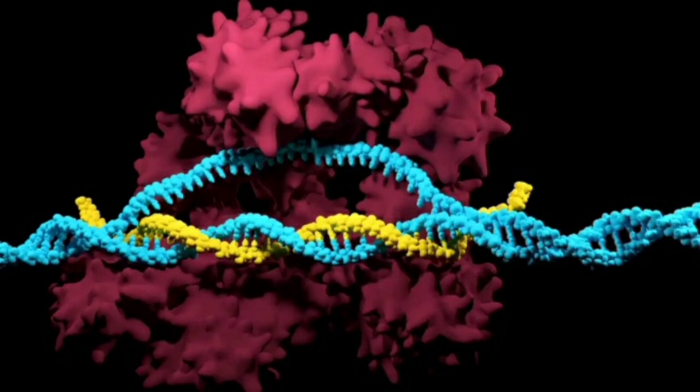So, beyond Mendel, there are some inheritance patterns. They are incomplete dominance, codominance, polygenic inheritance, and sex linked traits.